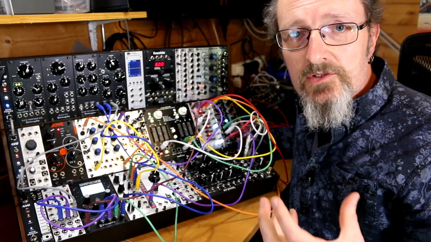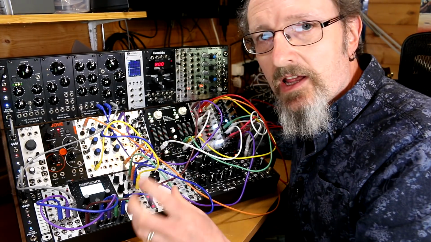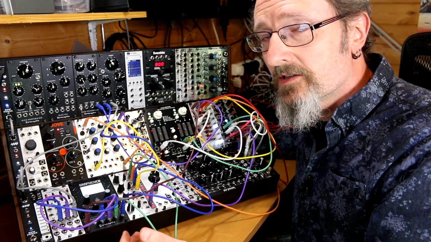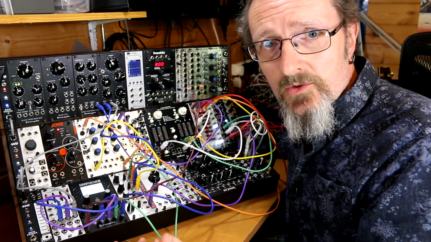Now have two very different sorts of sounds coming out of the same oscillator, the same monophonic oscillator, sort of.